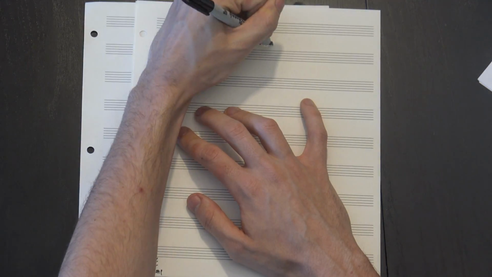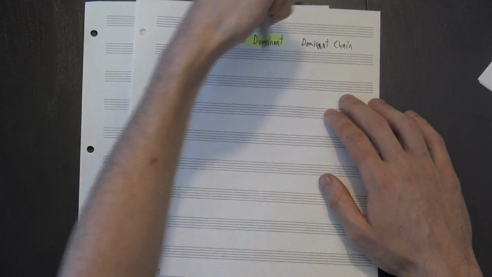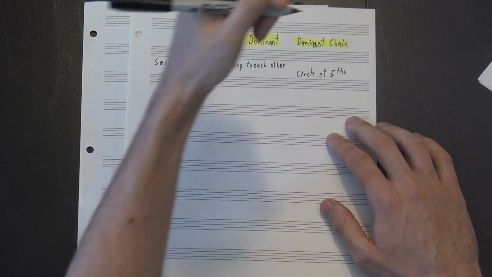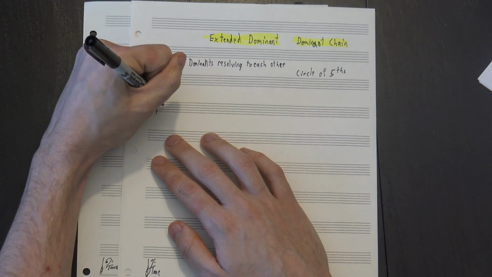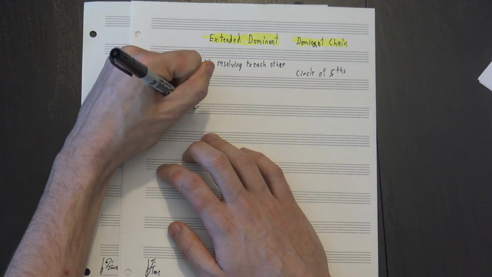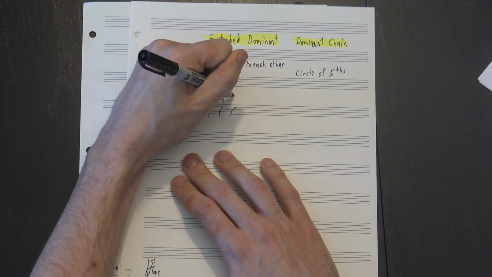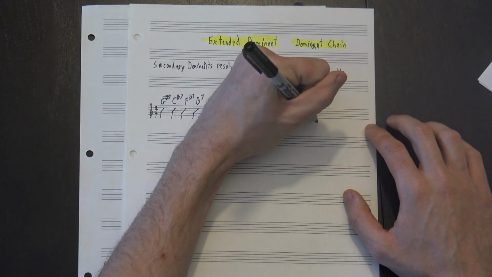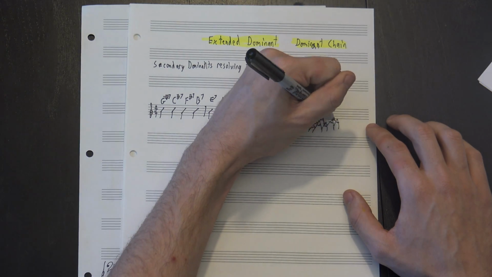Another more advanced trick is the extended dominant or dominant chain, where a series of secondary dominants resolve into each other in a circle of fifths. This creates a building tension as dissonance resolves into dissonance, before finally providing release with a resolution to a consonant tonic chord. Of course, like regular dominants, secondary dominants don't actually have to resolve at all.